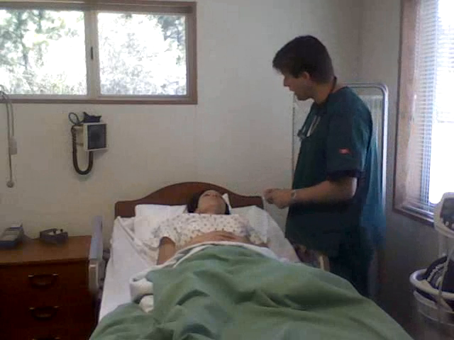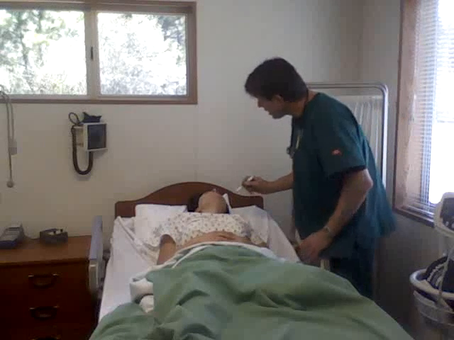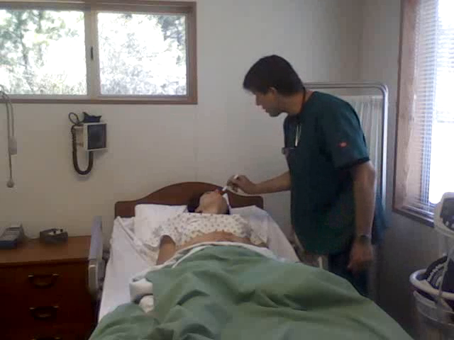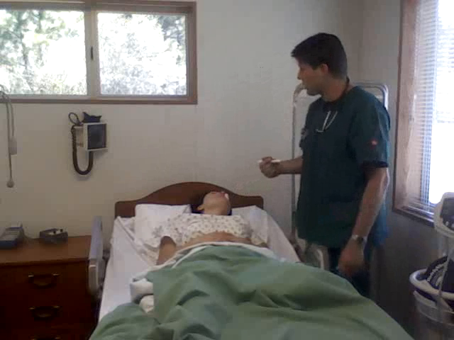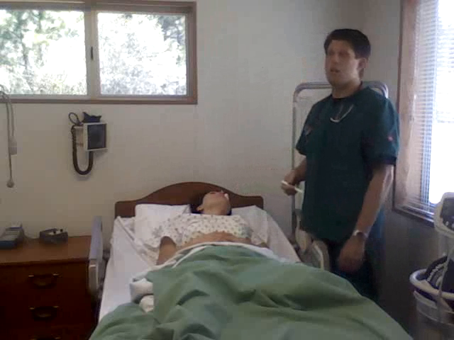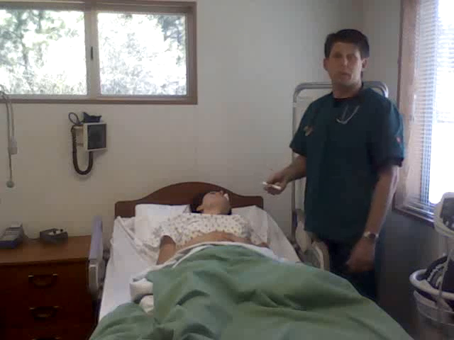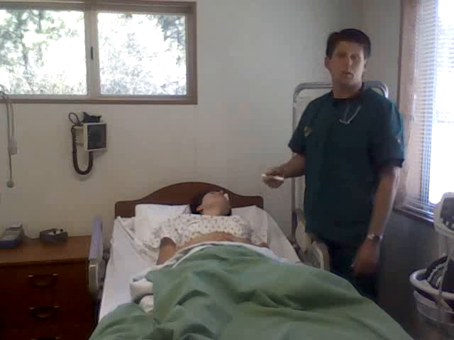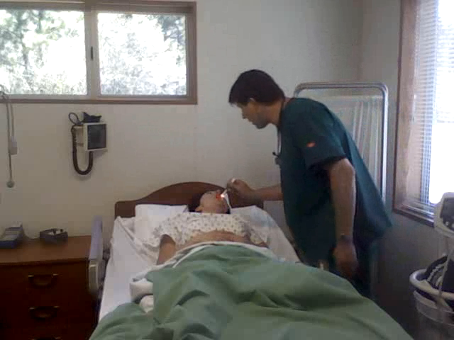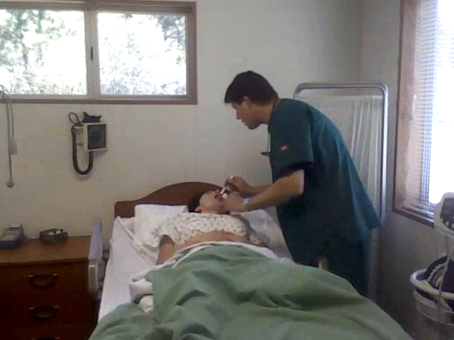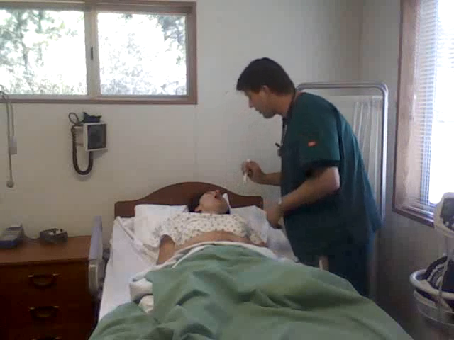So next you want to go ahead and move down to the nose. You want to note if there's any mucus or drainage or blood coming from the nose. You want to note the amount, the color, if it is yellow or green or clear. Yellow and green could be due to infection. You want to go ahead and check the mouth, check the tonsils. You say ah, see if they're swollen.